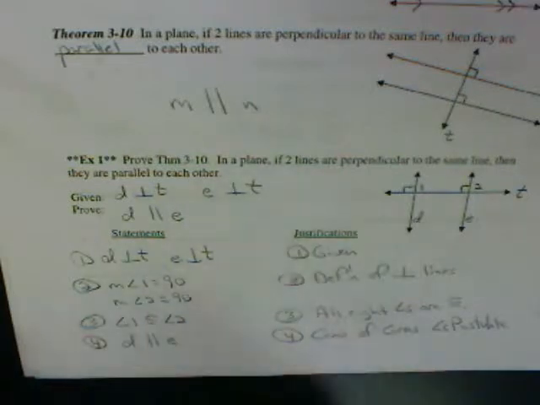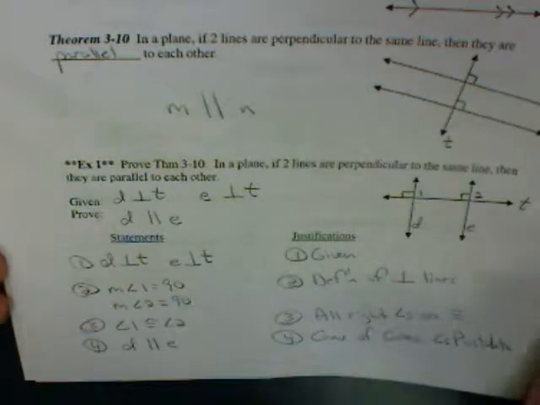Right, so that takes care of that proof there. We started off by saying that there were two lines that are both perpendicular to the same line, and we ended up by saying that those two lines must be parallel to each other. So we have proven theorem 3.10. Flipping the page.